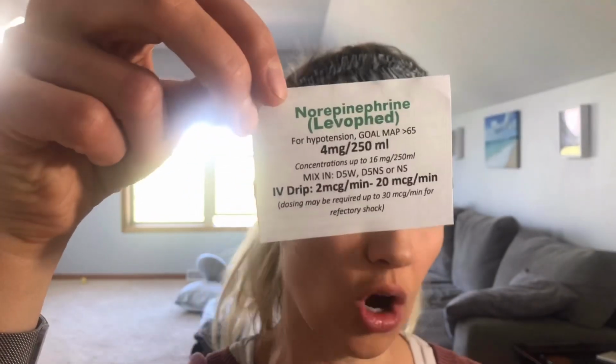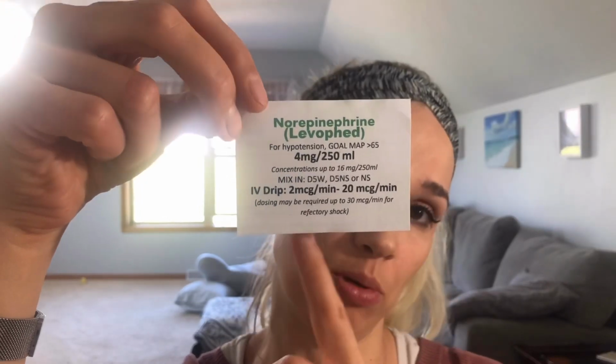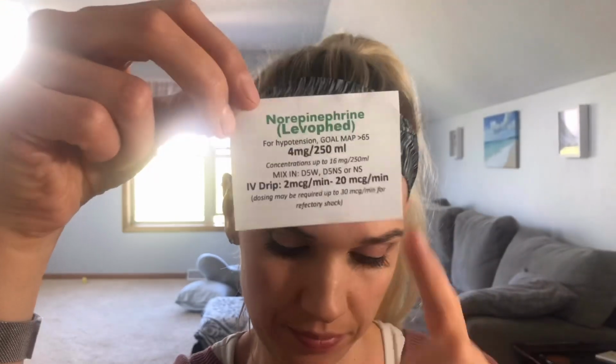So these are used as a safety double check. Let me double check the concentration of my drip, and make sure that you're charting this as well. And another note here is some facilities do go up to 30 mics, but per our protocols, if you go above 20, you have to notify the provider. So I put that note right here as just a reminder.